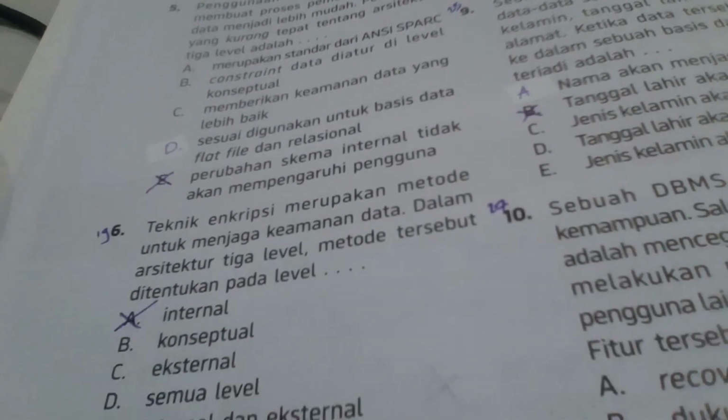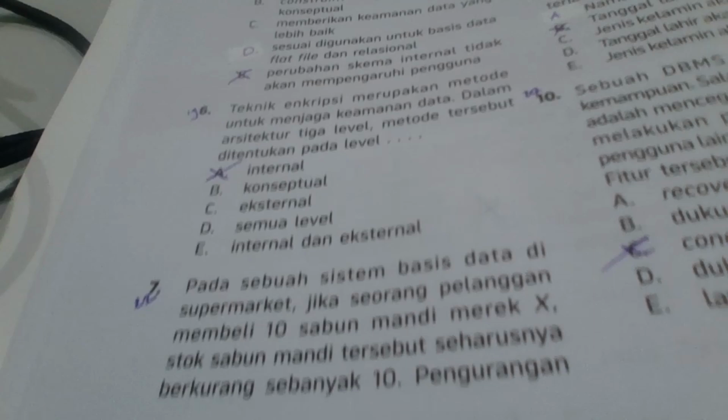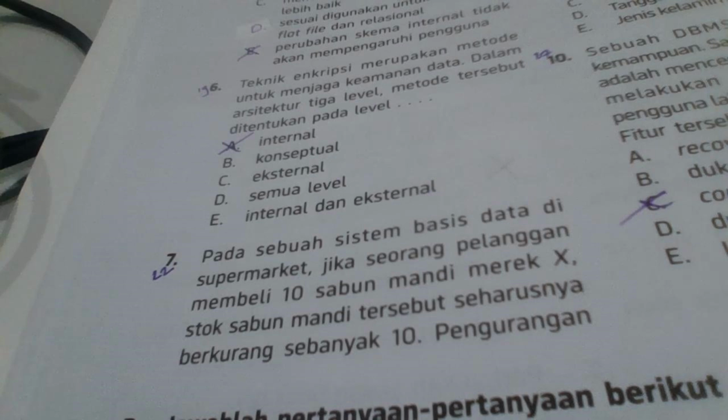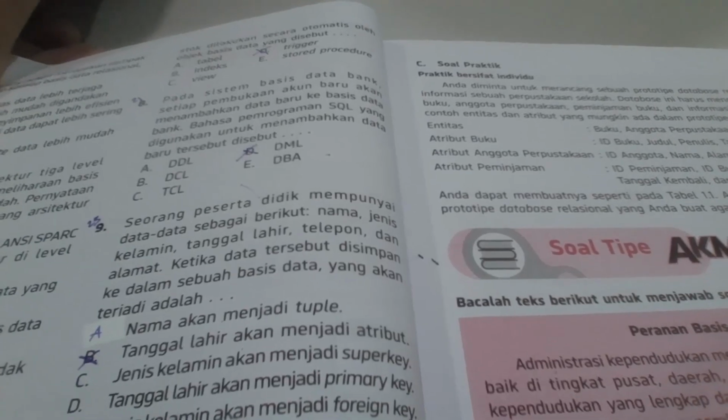Number 6. The encryption technique is a method used to keep data safe. In the third architectural level, that method can be found on A. Internal. Number 7. In a database system in a supermarket, if a customer buys 10 pieces of soap from brand X, the soap stock will immediately go down by 10. The lowering of the stock is done automatically by a database object that's called the trigger.